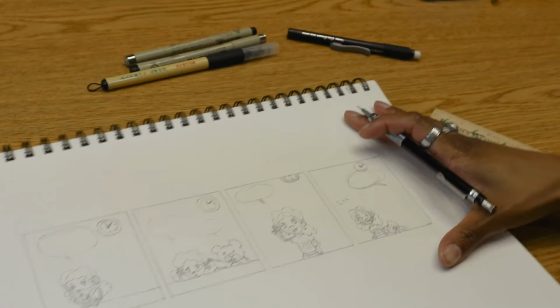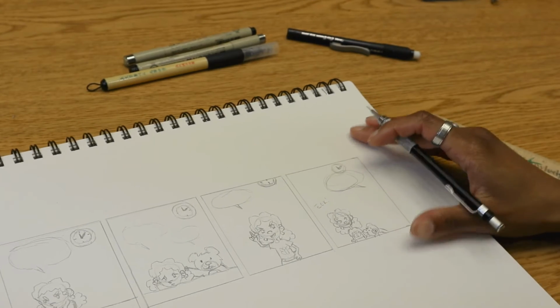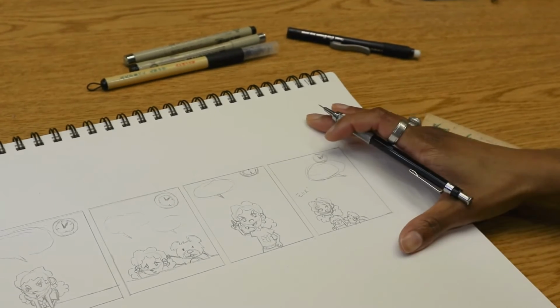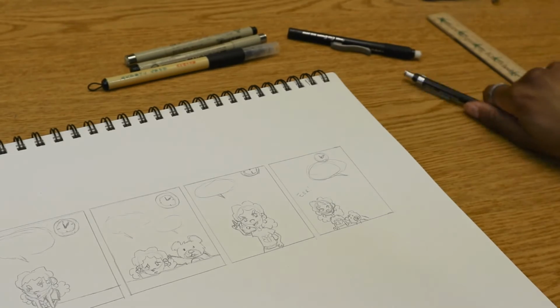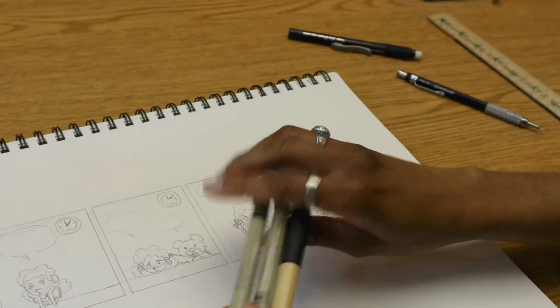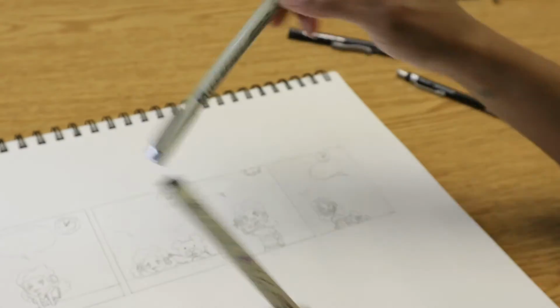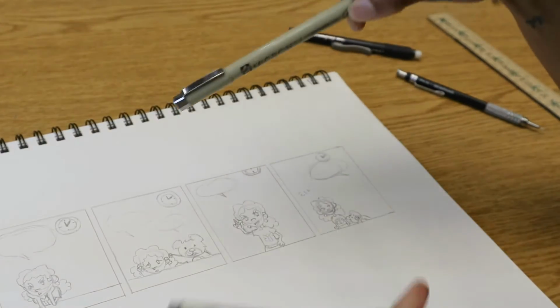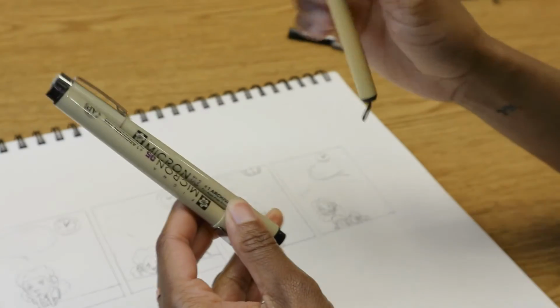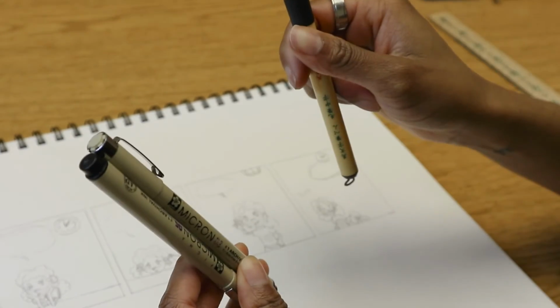Alright, so as you can see, I've finished my sketch for what the comic strip has in it, and so the next step is to go in with either my brush pen or my ink liners to go over the pencil and make it stand out more. And then after that, you'll pretty much be done. So let's just get started with that.